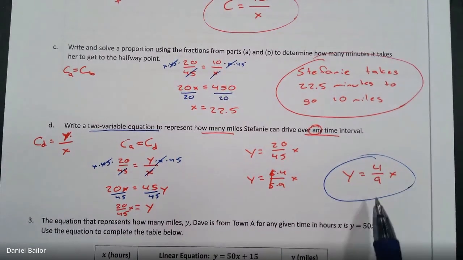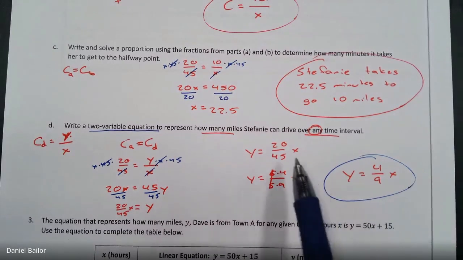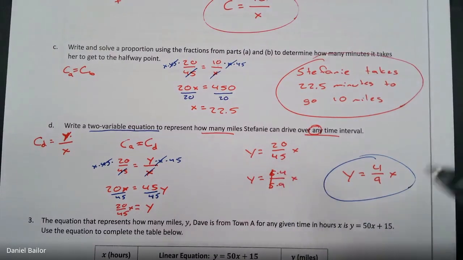Now, maybe you forgot to simplify. Maybe you kept y equals 20 over 45x. Remember, this is a good answer, but the simplified one is the best answer. Simplified is always the best. So that was your work. Hopefully you did a pretty good job on it.